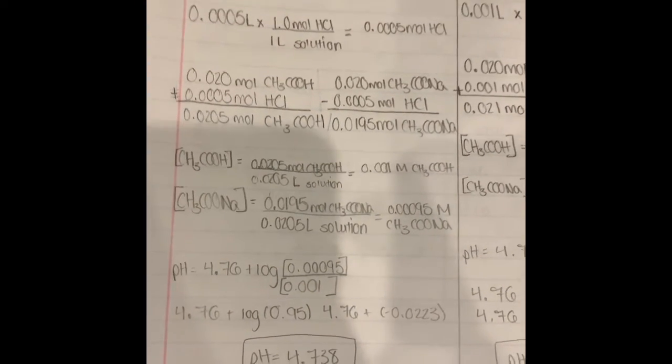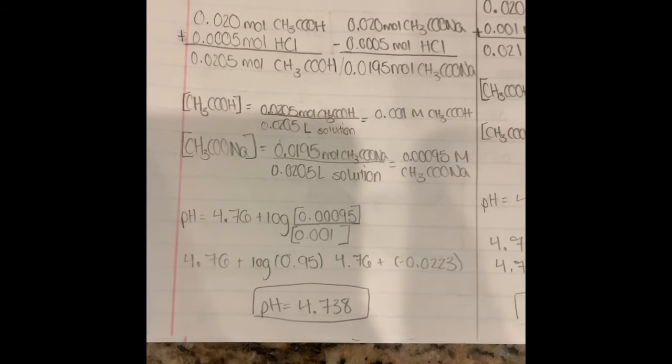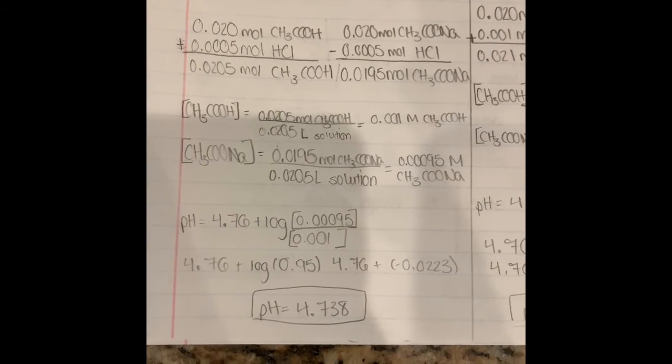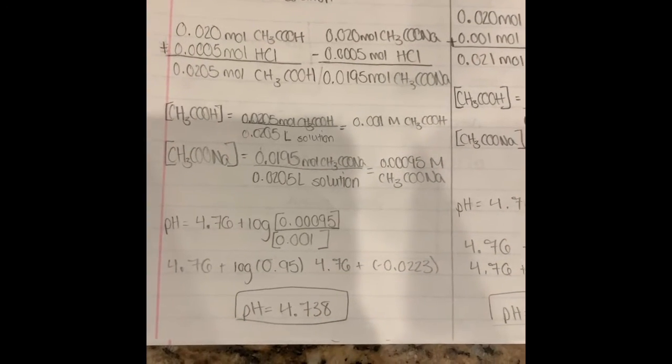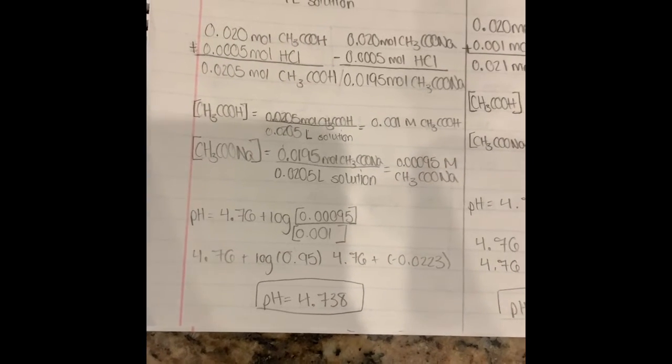So once you divide the 0.0205 moles of acetic acid by the 0.205 liters of solution, you get 0.1 molar of acetic acid. And you repeat the same steps for sodium acetate. You divide the 0.0195 moles of sodium acetate by the 0.205 liters of solution, and this gives you 0.095 molar sodium acetate. Next, you use this equation.